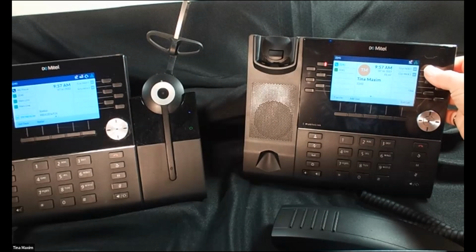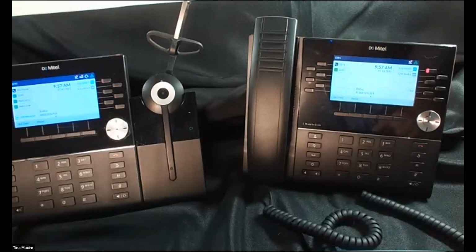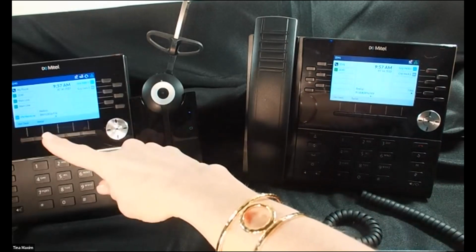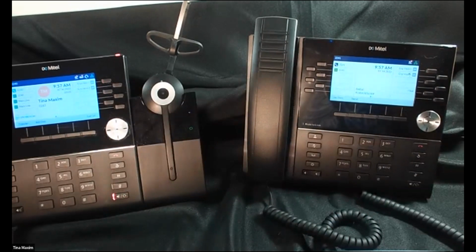So I would just press the key. I'm going to hang up the phone. Now, if you look over here, you can see the group hold is blinking. So if I wanted to pick the call up over here, I'm going to press the key and then lift the handset. And now Tina's been transferred over here via the group hold rather than the transfer.